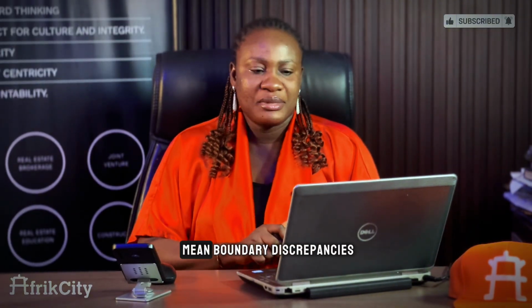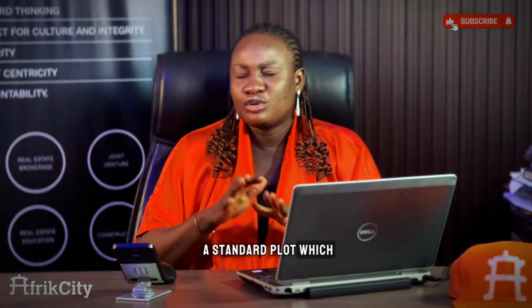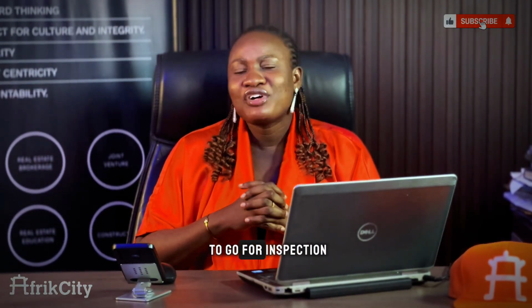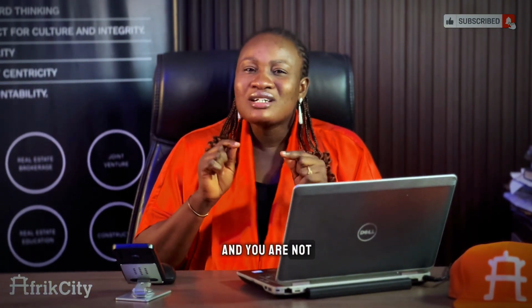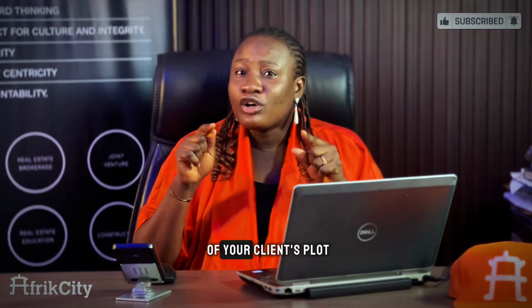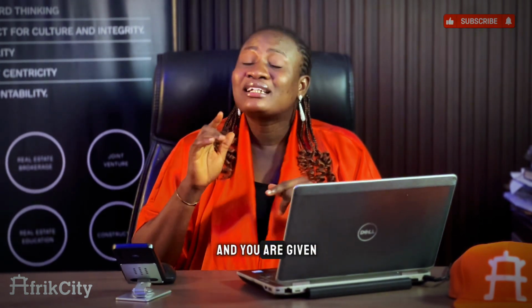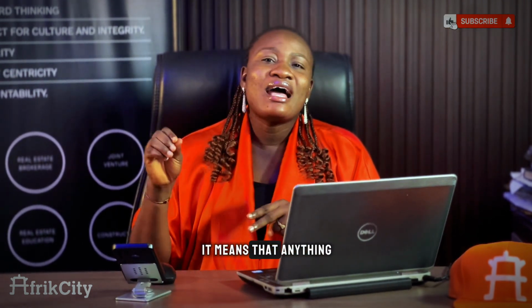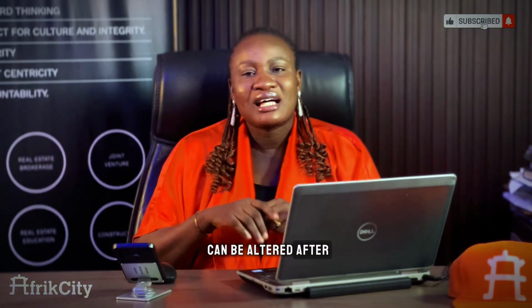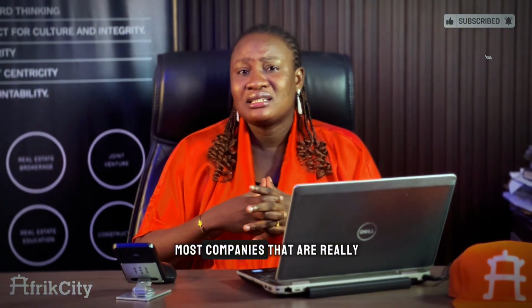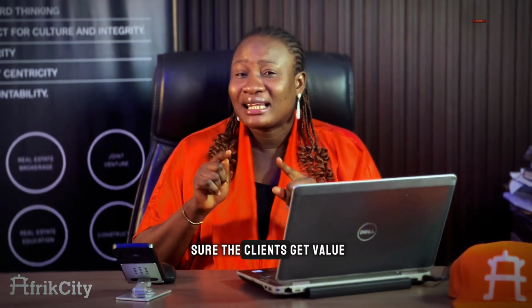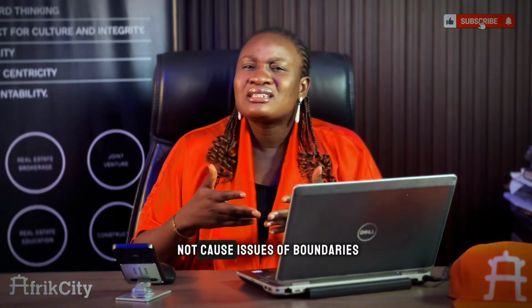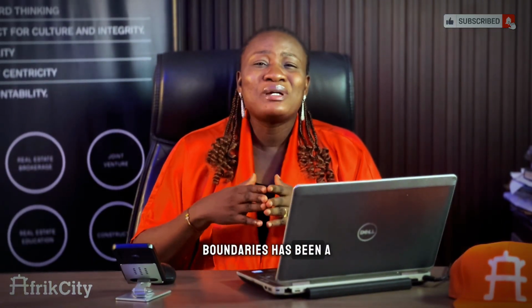Now, let me come back to what I mean. Boundary discrepancies. If a client gets a standard plot which has 4 sides and it was time to go for inspection and for allocation, and you are not seeing a clear beacon of your client's plot of land and you are giving allocation, it means that anything can be altered after that. During allocation, most companies that are really invested in making sure the clients get value make these survey beacons available so that it will not cause issues of boundaries. Boundaries have been a major issue in land allocation.